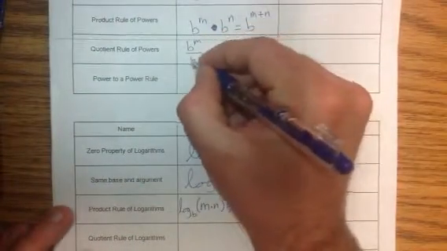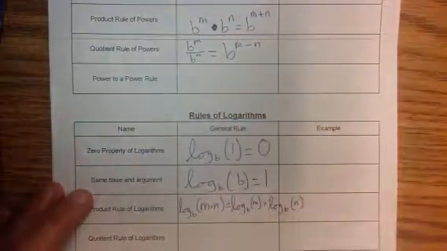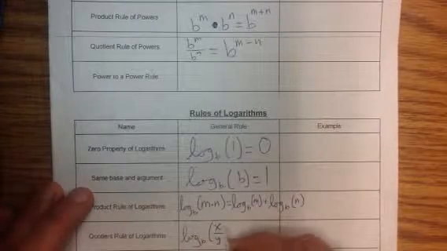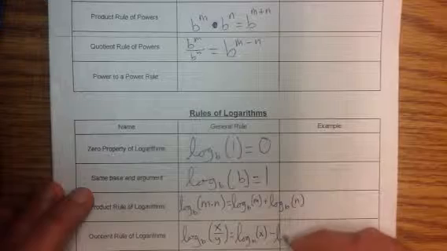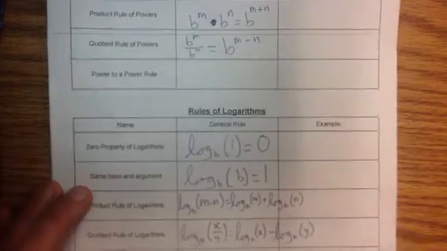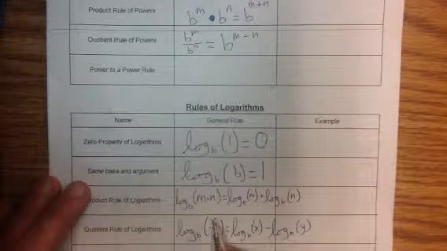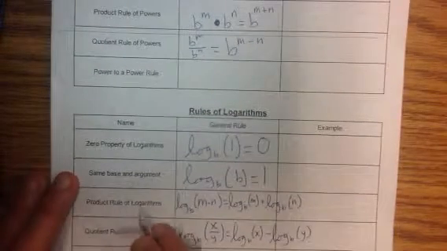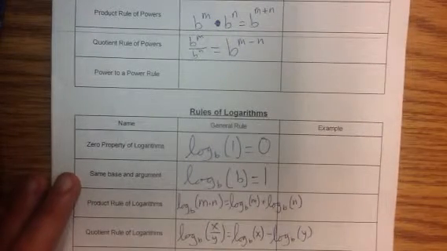Now the quotient rule of powers, that's b to the m over b to the n, that equals b to the m minus n. So here, a really similar rule: log base b of x divided by y is log base b of x minus log base b of y. There is nothing special about x and y, they're just placeholders for whatever you want to put in there. It could be very complicated, or it could be very simple. What's critical is that the bases are all the same. Same thing for the product rule of logarithms. And on the side, you should come up with examples on your own. I'm not going to tell you which ones to choose.